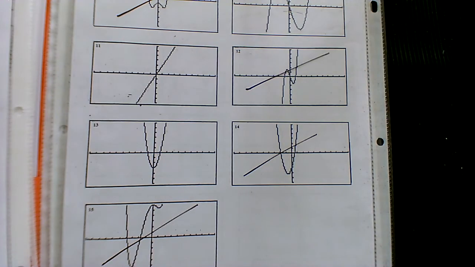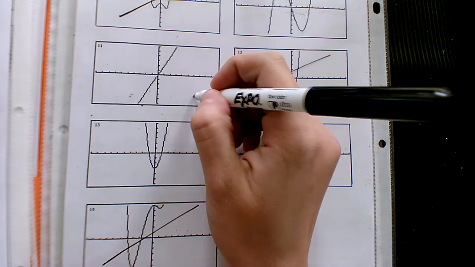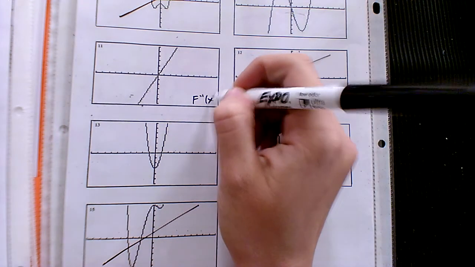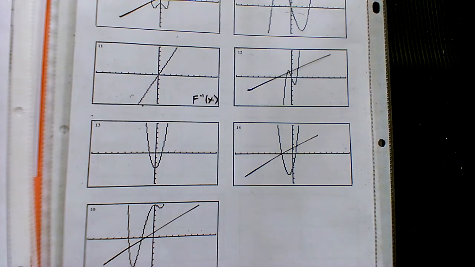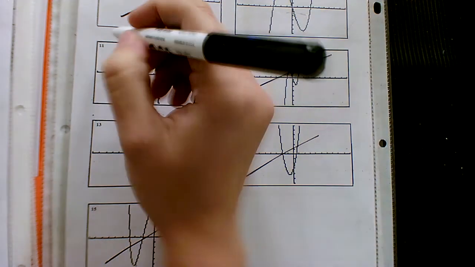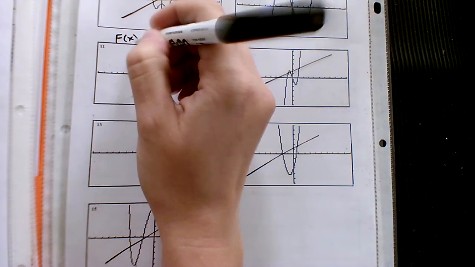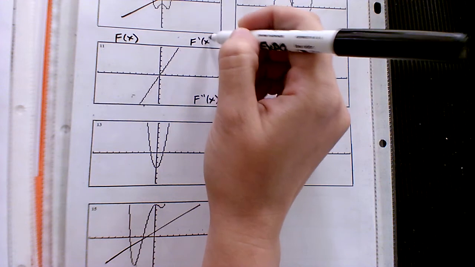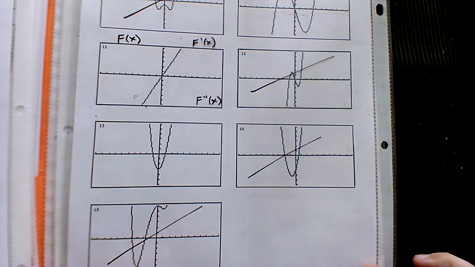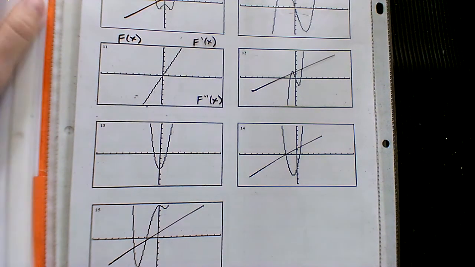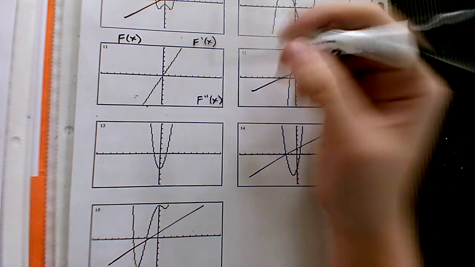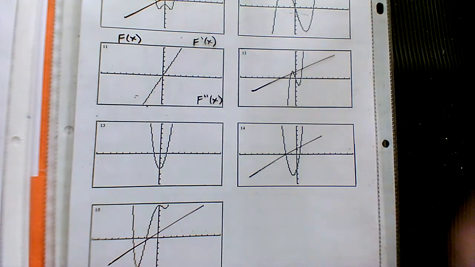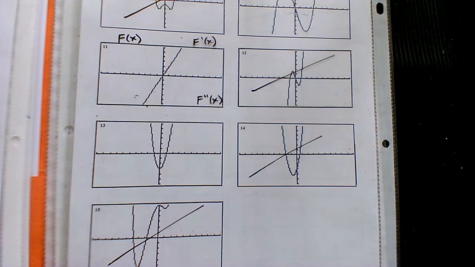So for number 3, they're telling us that the second derivative graph is 11. All right, let's go ahead and check out 11. So we'll label this as f double prime. And we're going to try to figure out some information about f of x and f prime. Where do you want to start? How can we pick apart this graph, different characteristics, things to look for?